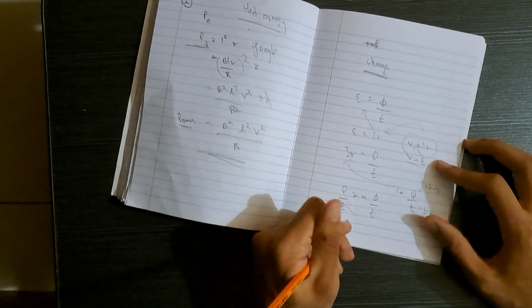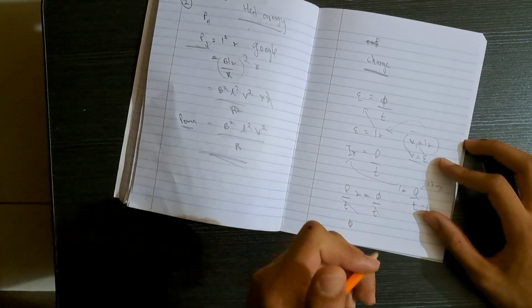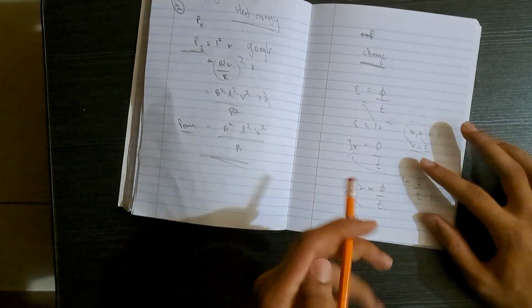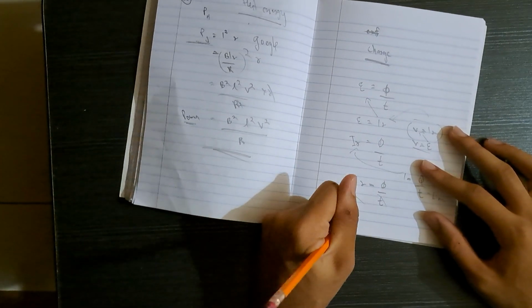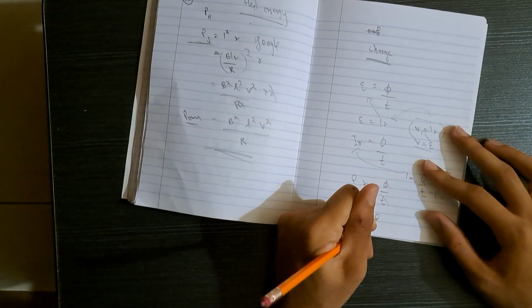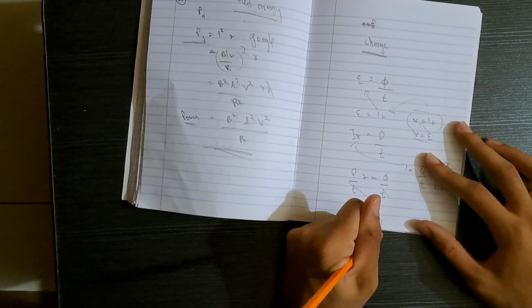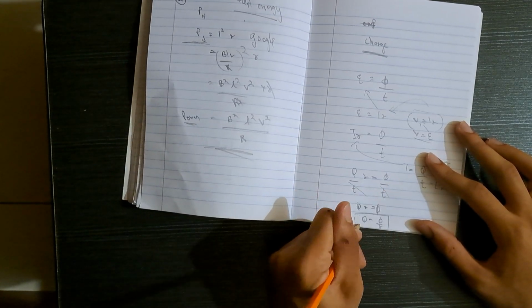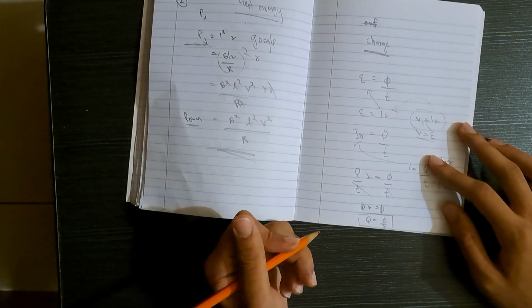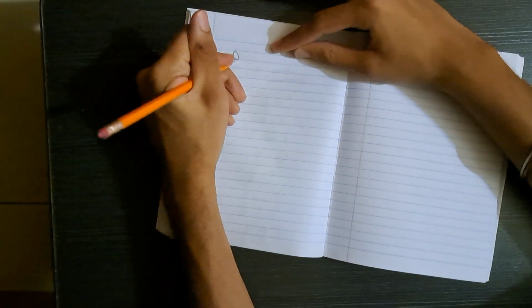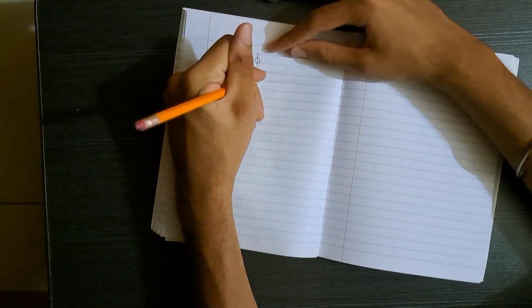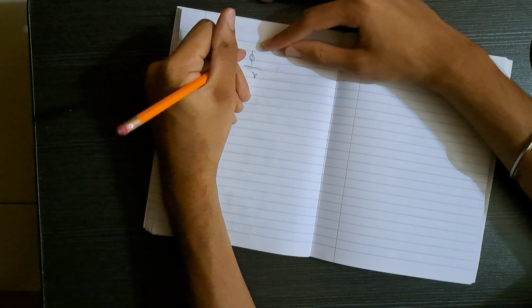I cut this. What is left? QR is equal to flux. So Q is equal to flux by R. And this is the last expression of this topic.